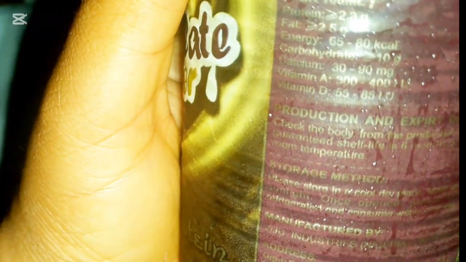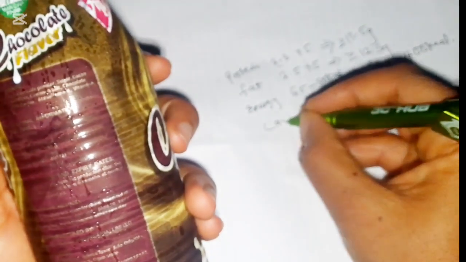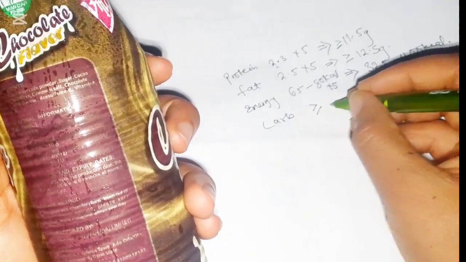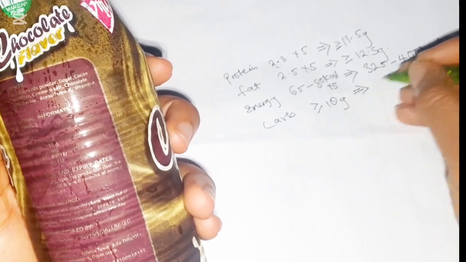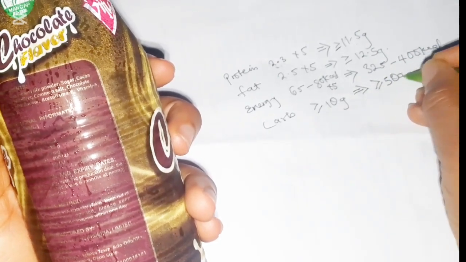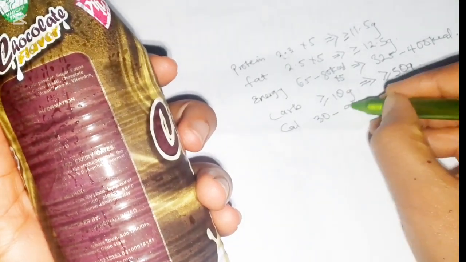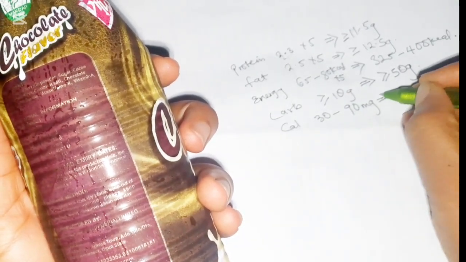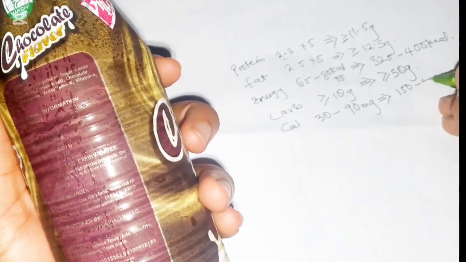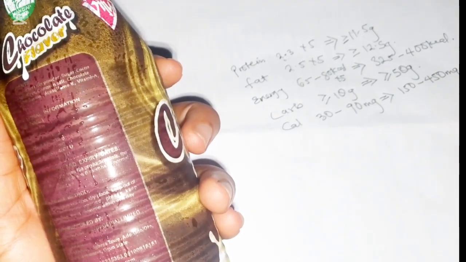The next here is carbohydrates, which is greater than or equal to 10 grams. Multiplied by 5, you have greater than or equal to 50 grams of carb. And next up is calcium, 30 to 90 milligrams, and if you multiply by 5, you have 150 to 450 milligrams of calcium in this whole container.